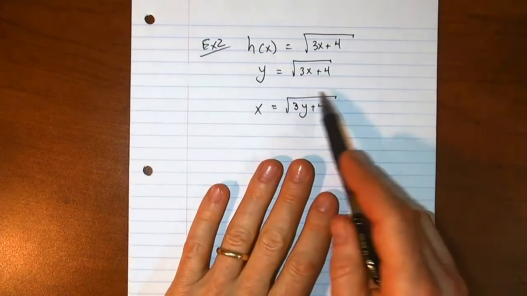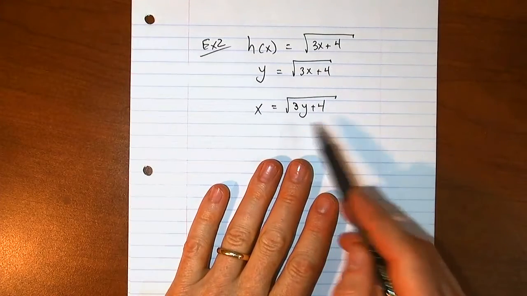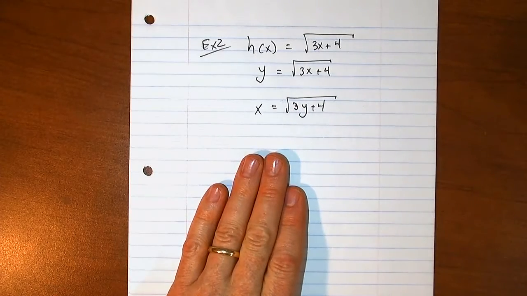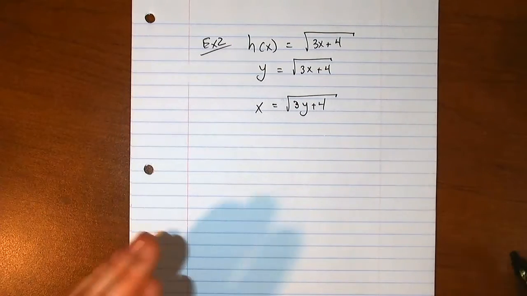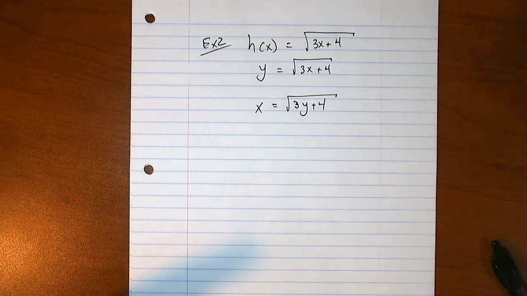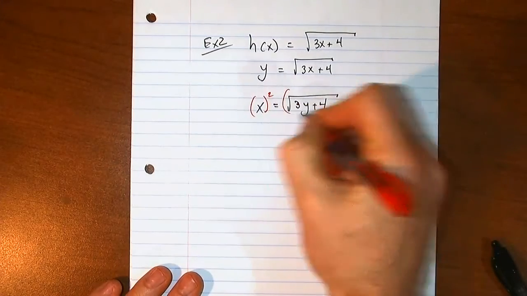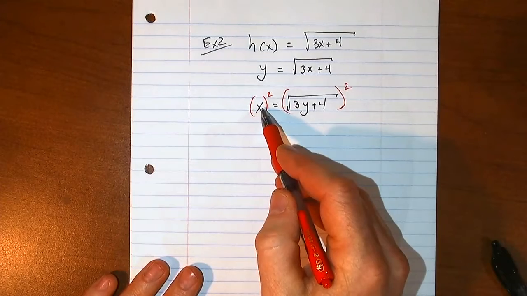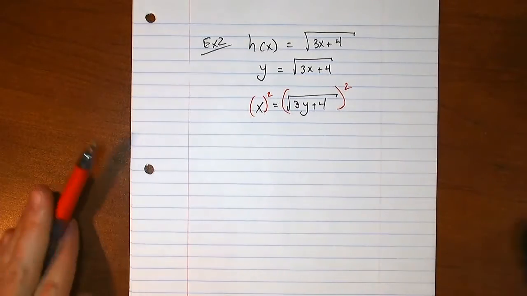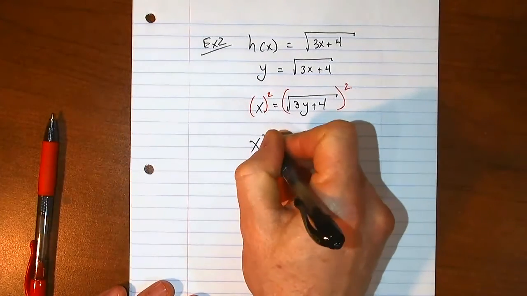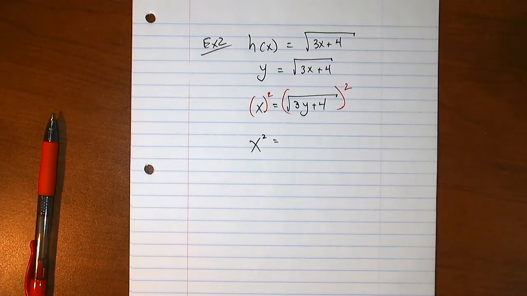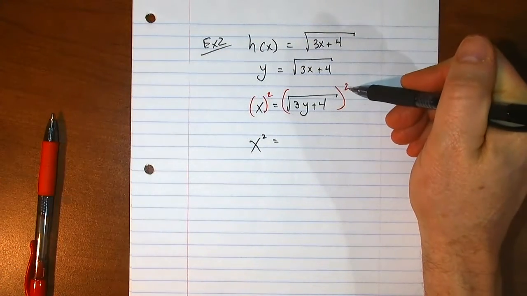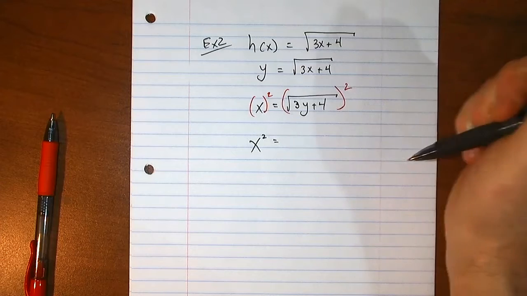Now this time, the radical is already by itself. There's no extra stuff before or after the radical that I need to get rid of. So I can jump straight into, let's square both sides. Now, on the left-hand side, because there's no plus or minus sign, all I need to do is just square x. So x times x equals x squared. Boom, that's pretty straightforward.